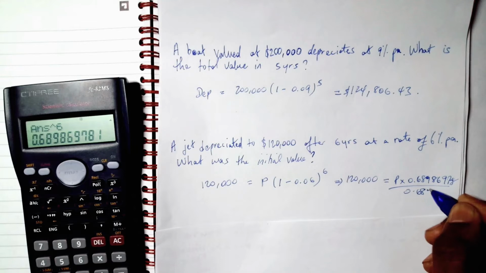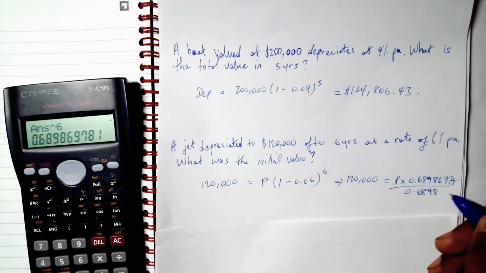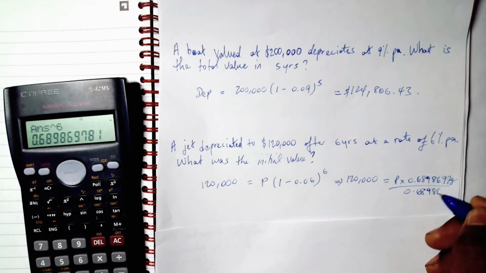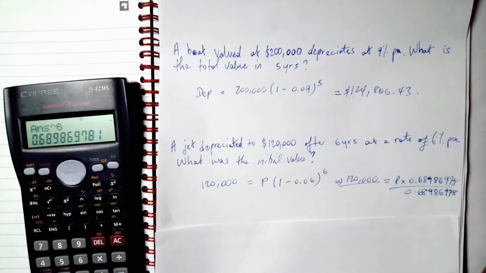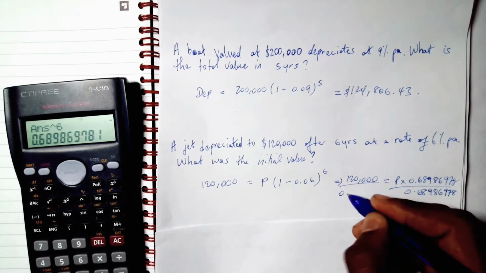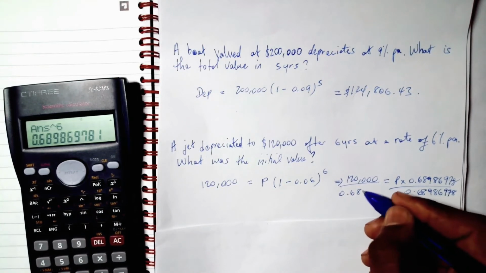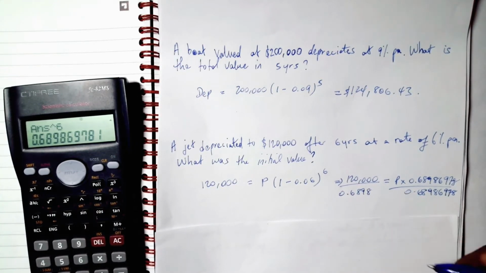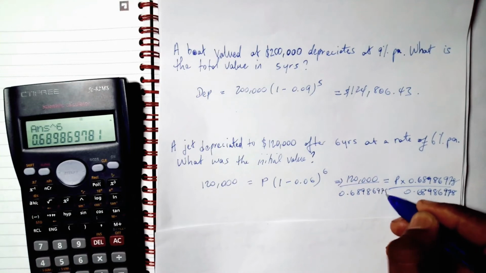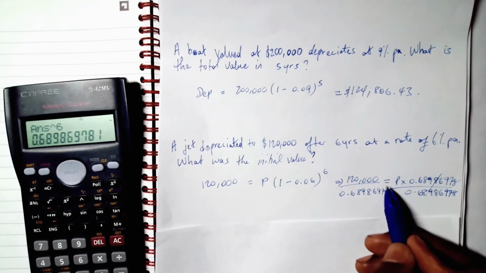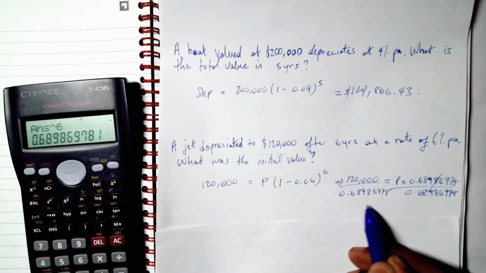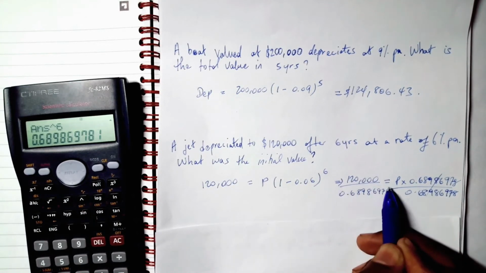We divide both sides because we are multiplying that number by P, so we need to do the opposite. Then when we cancel that, P will be equal to this quotient.